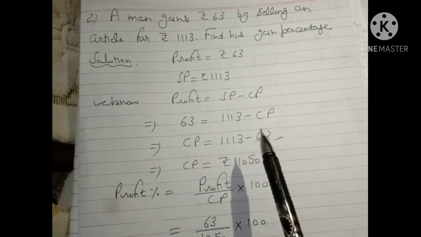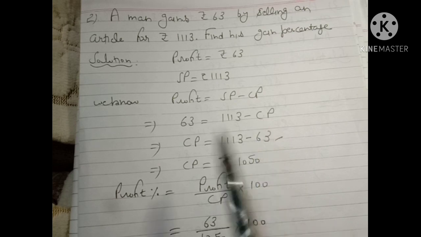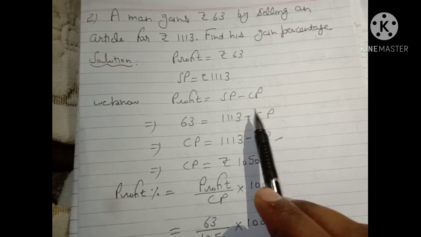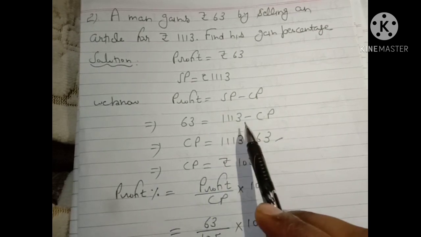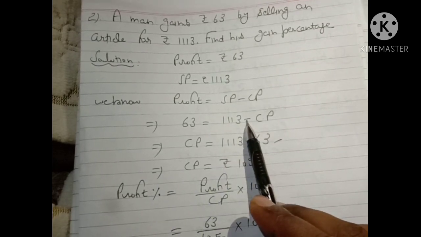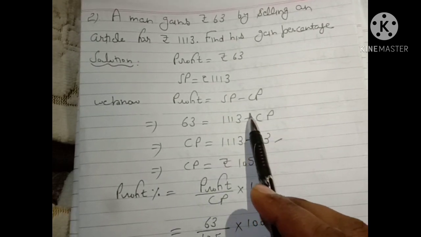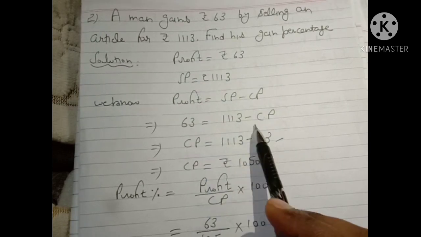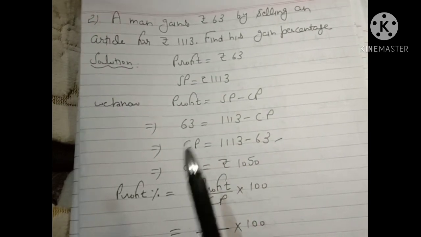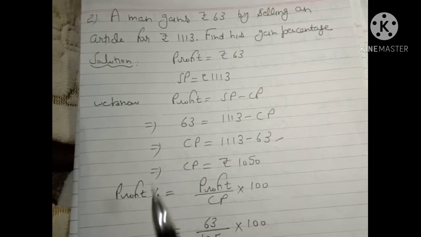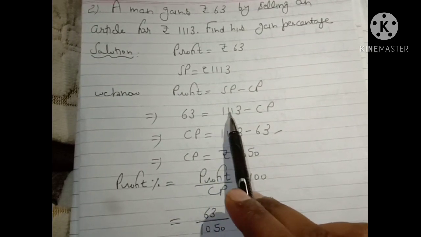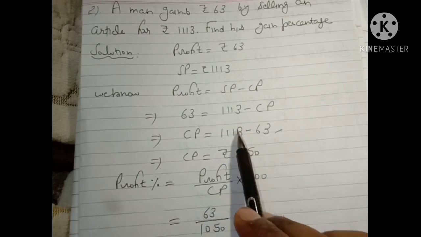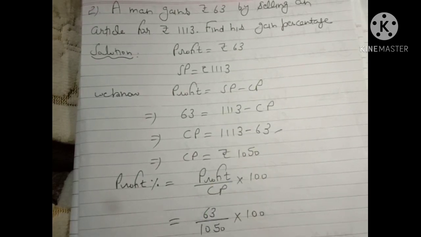And I had already explained in my previous videos, when we are transposing the values, that time we have to convert the sign, means that time we have to change the sign. Here you can see this Cp is of negative sign, and when we are taking this Cp to the right hand side, that time this minus will become plus. So minus Cp will become plus Cp.